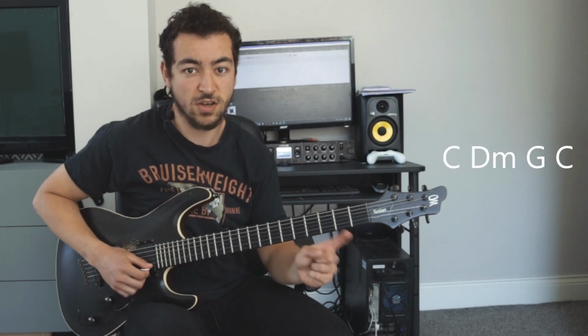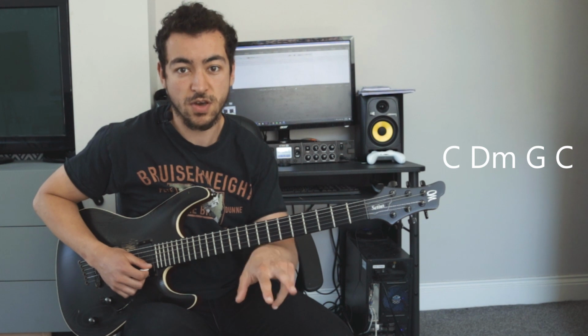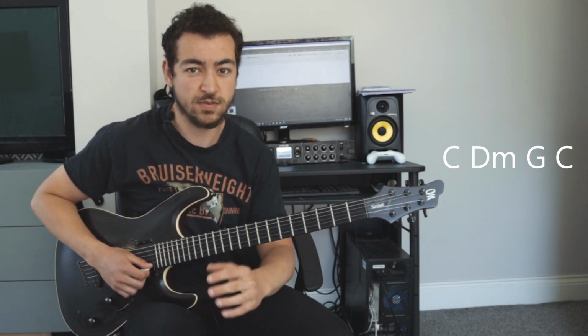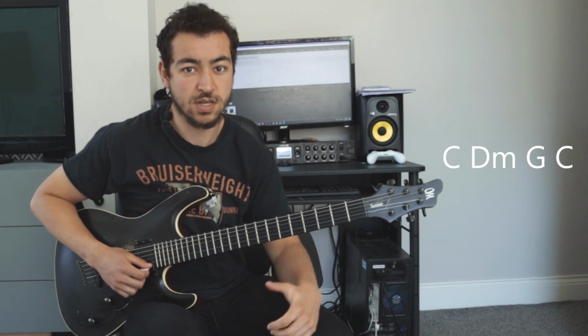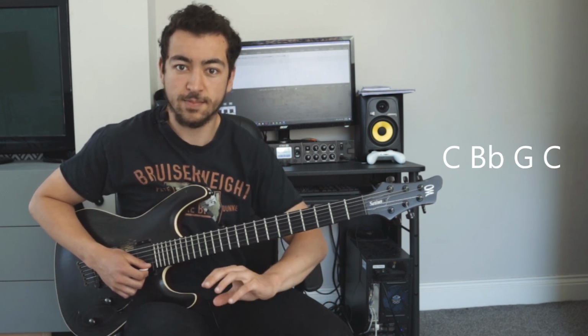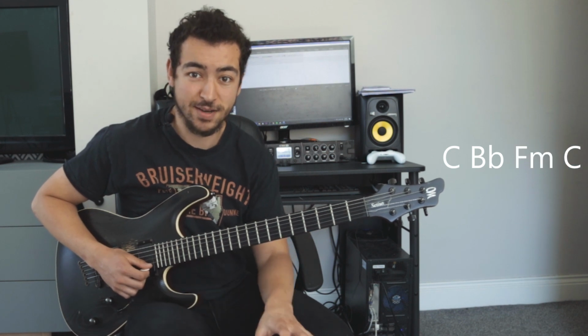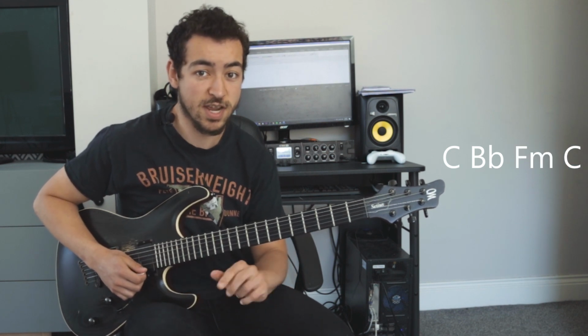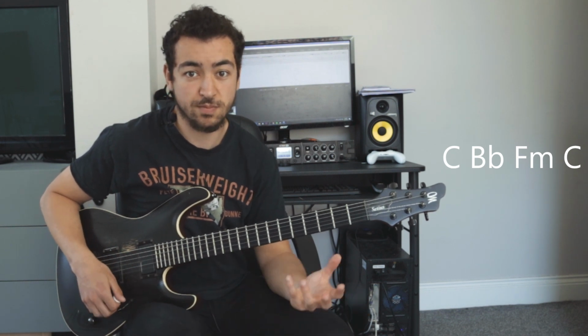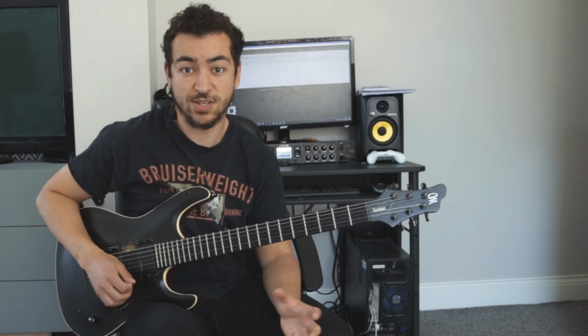Fantastic. So first bar is C, second bar is D minor, third bar is G, and the fourth bar is C again. Bars 2 and 3, we've done this previously with this same chord progression. I'm going to change the D minor into B flat, and I'm going to change the G into F minor. So bars 2 and 3 have been changed. So, of course, bars 2 and 3 of my melody are going to change into the negative version.